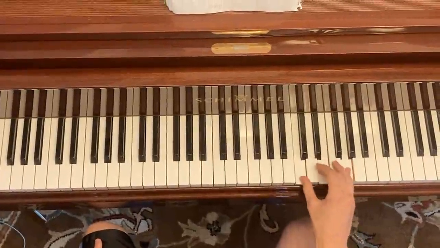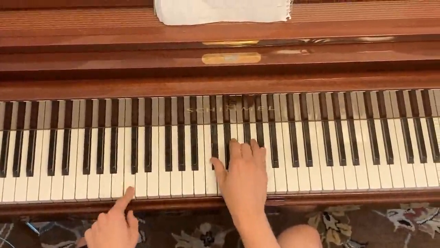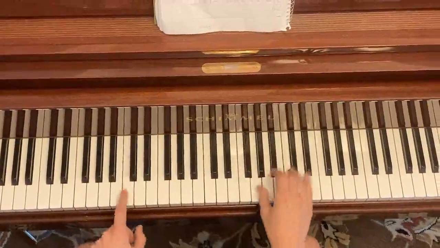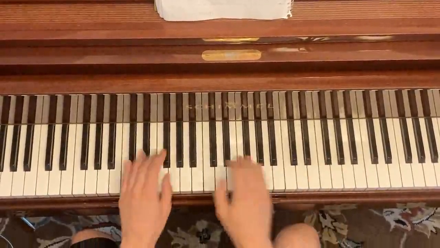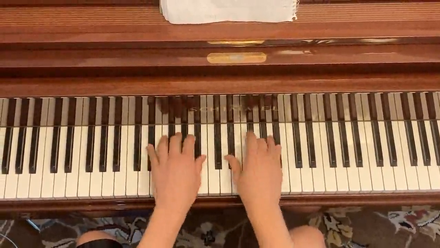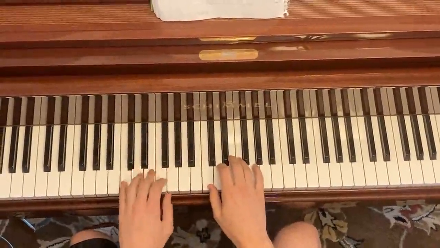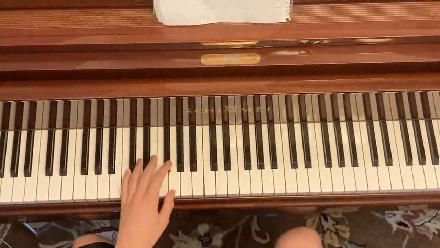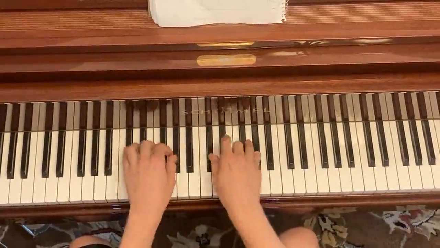And back to C. So we can try that with, let's say we add a note in the left hand. Or play both chords. Or we can make a broken chord. Or we can play them in some fancy pattern.